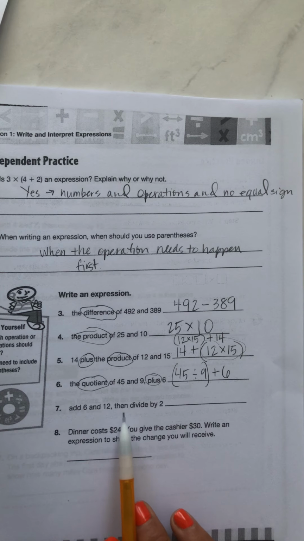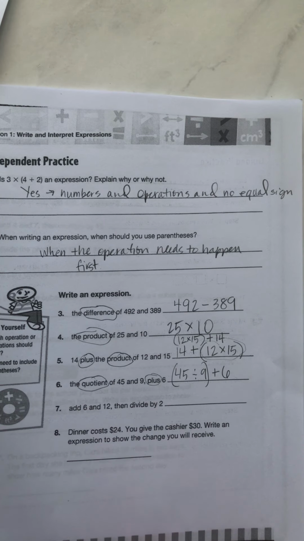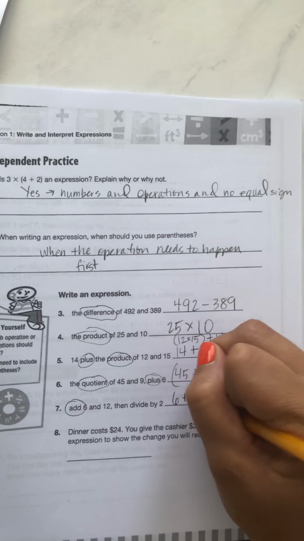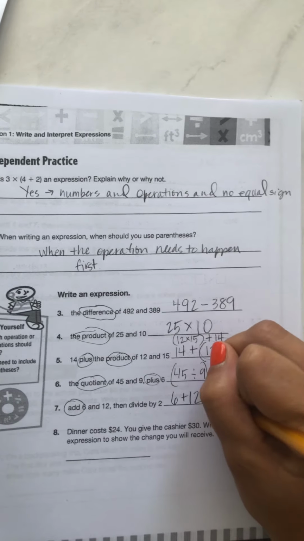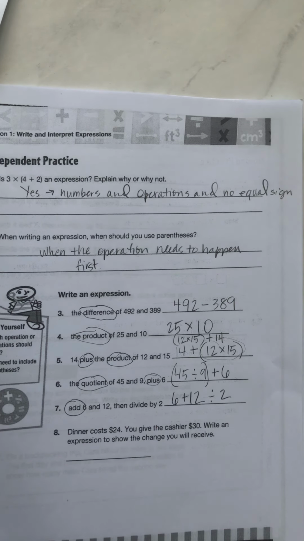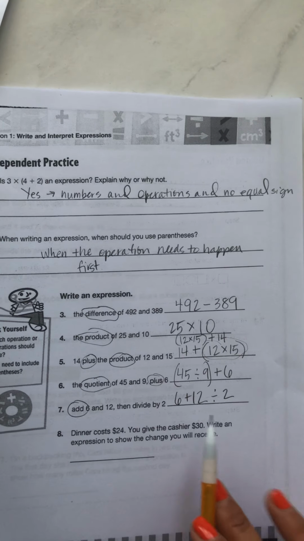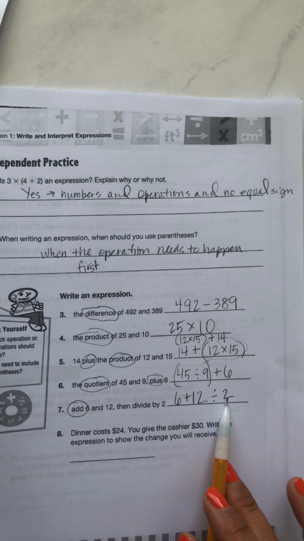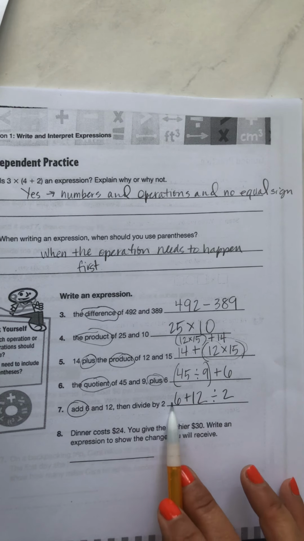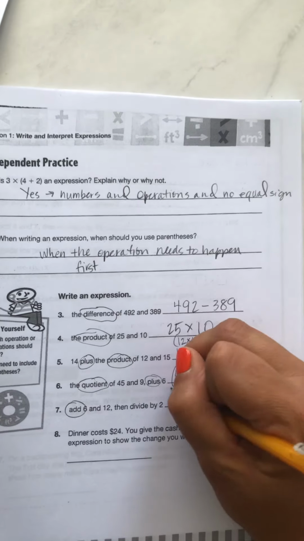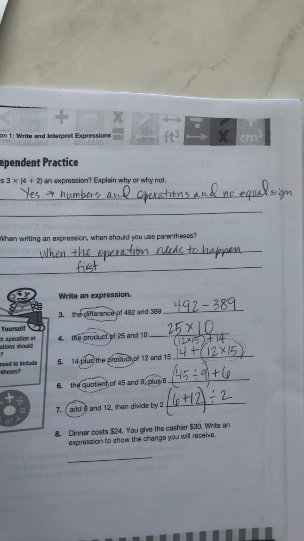Add 6 and 12, then divide by 2. So this one is tricky. Add is your key word, so 6 plus 12, then divide by 2. Now this one you have to put parentheses. It does not work correctly if you don't, because if you write your expression without them, my order of operations tells me I would do 12 divided by 2 first, then add 6, but that's not what it says. You need to add the 6 plus 12, then divide by 2.